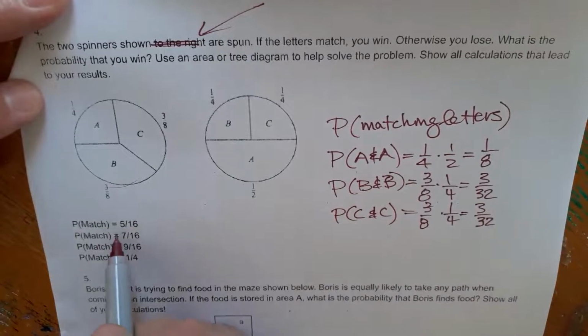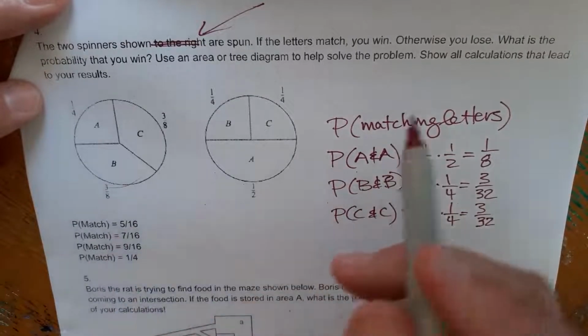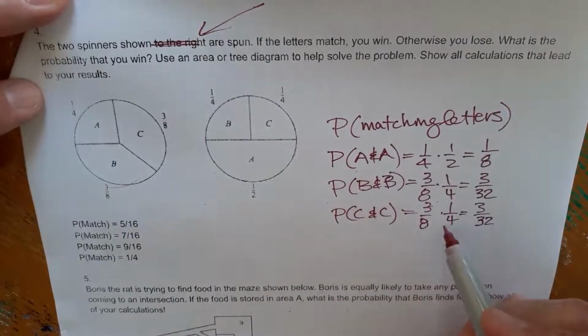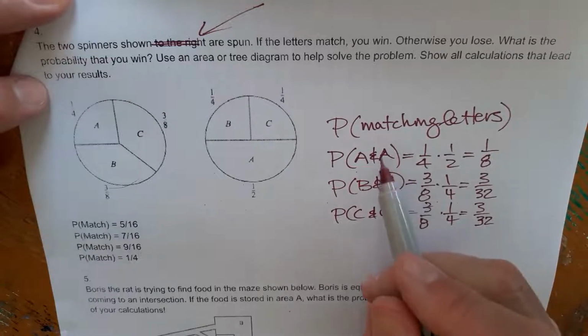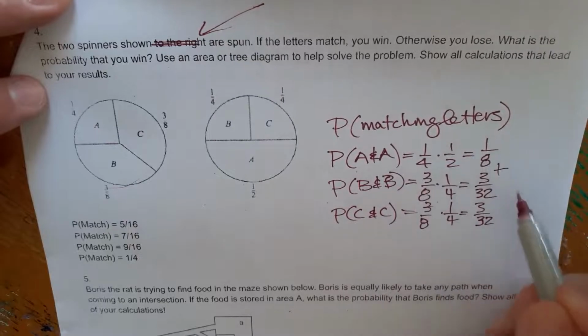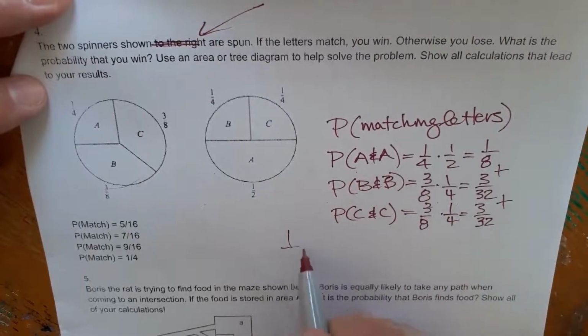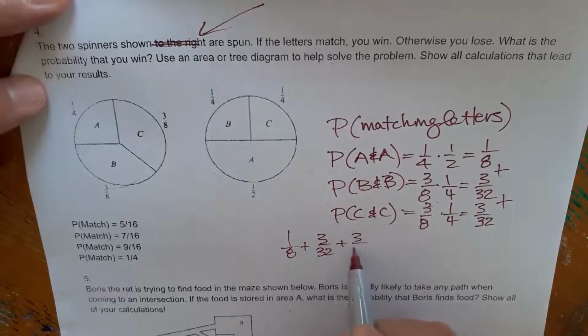So now, the whole thing about this is that I can get any of these three to meet what they said. I can win with either of these three. So I can do this, or this, or this. What do we know about "or"? We add these. So now we take 1/8 plus 3 over 32 plus 3 over 32.